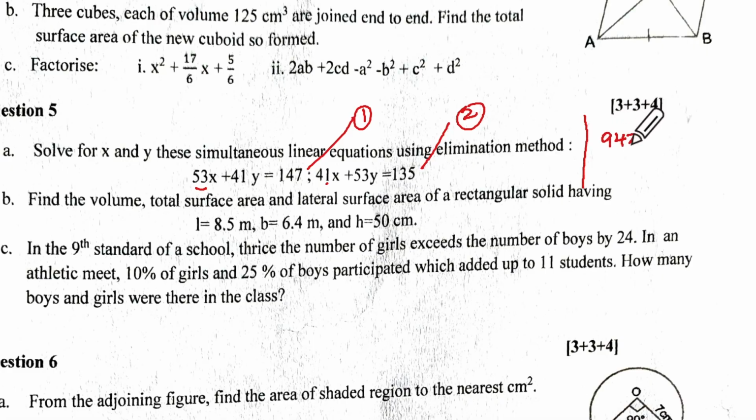So you get 94x, and this again will give you 94y. And when you add 135 to 147, 7 and 5 is 12, carry 1, so 4 and 4 is 8 and 2. Now this whole thing will get divided by 94.